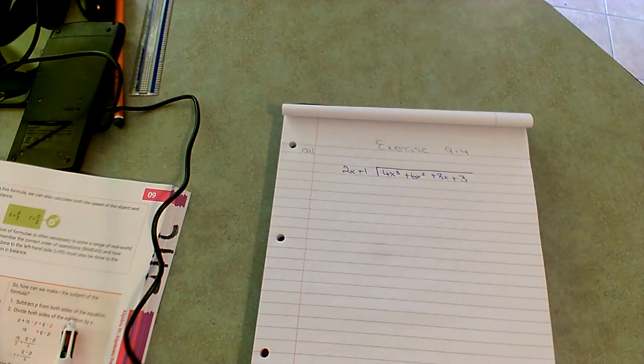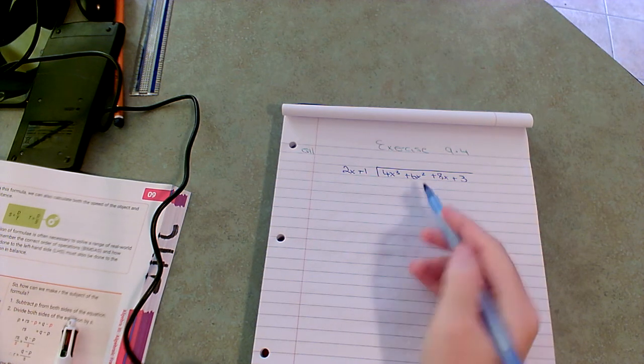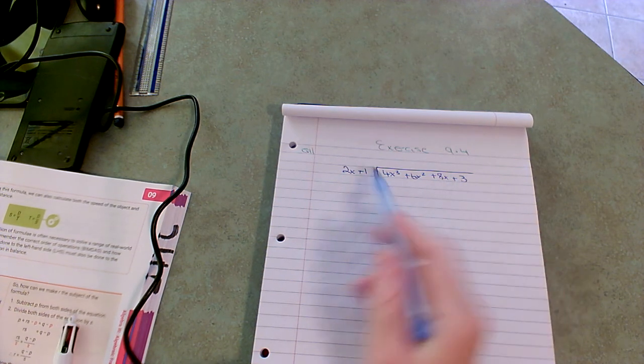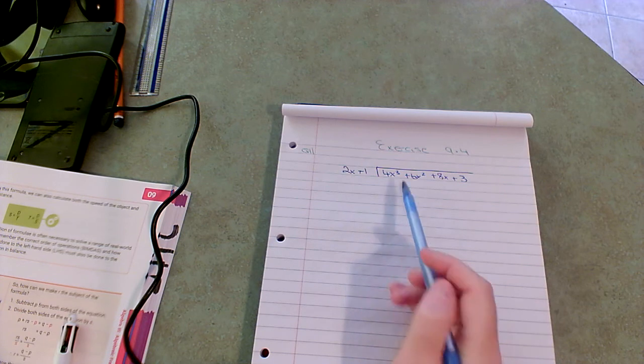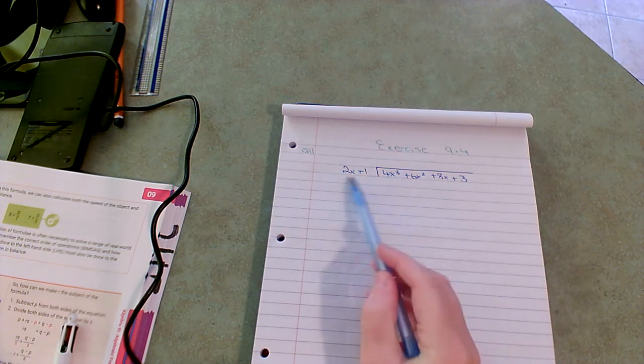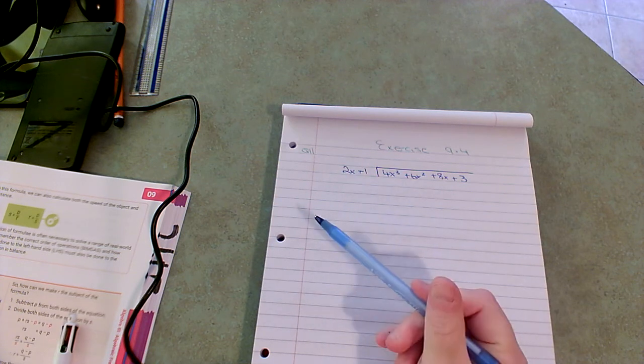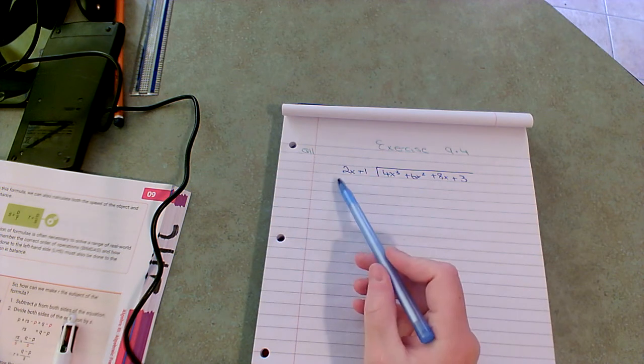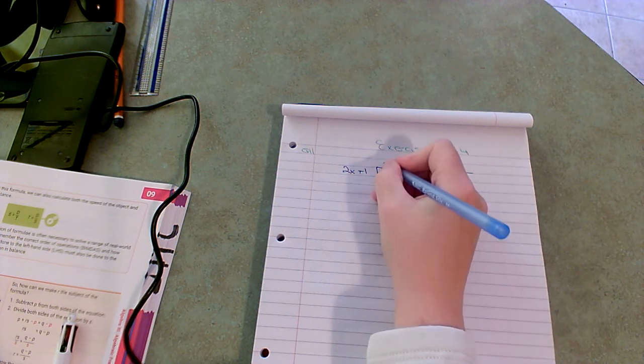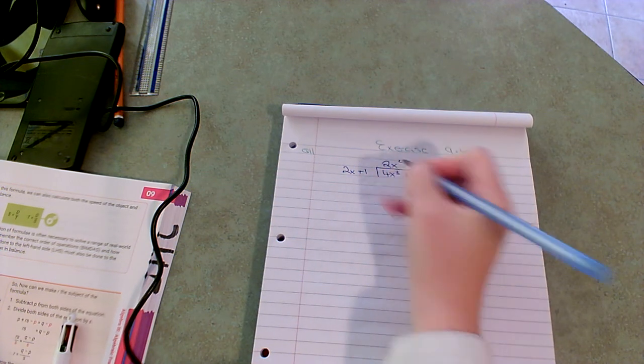Okay, so I'm just going to run through the homework, which was question 11 to 16. So the first one here, I have 4x cubed plus 6x squared plus 8x plus 3 divided by 2x plus 1. So I need to take my first term and my first term here and divide them by one another. So 4x cubed divided by 2x will leave me with 2x squared.